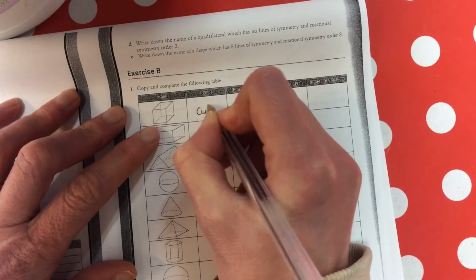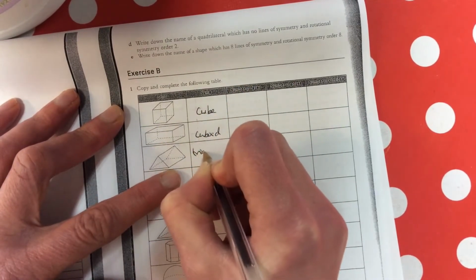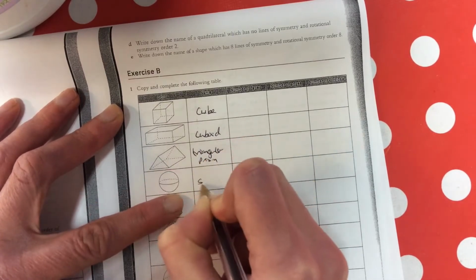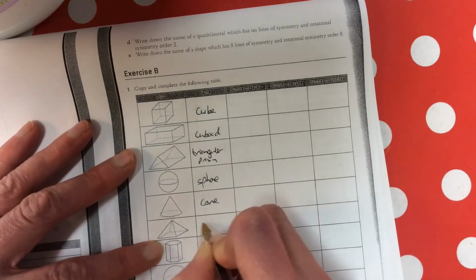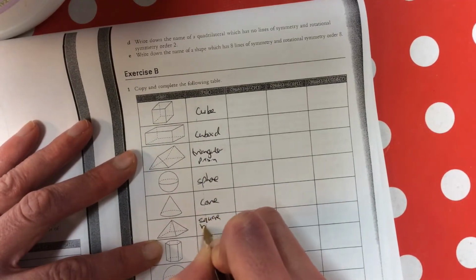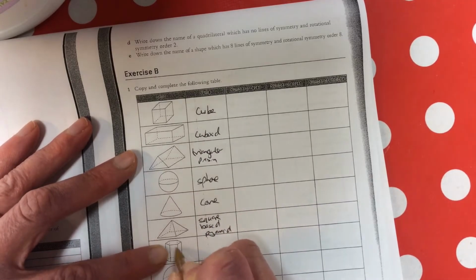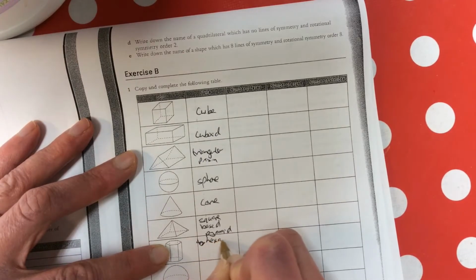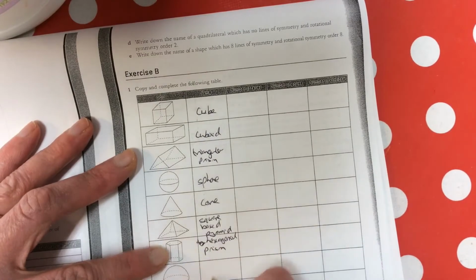So cube, cuboid, just list them all first. This is your triangular prism, sphere, cone or triangular base pyramid. This is a square based pyramid, and this is a hexagon, so hexagonal prism because it's the same shape the whole way through.